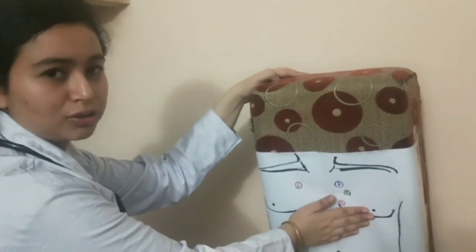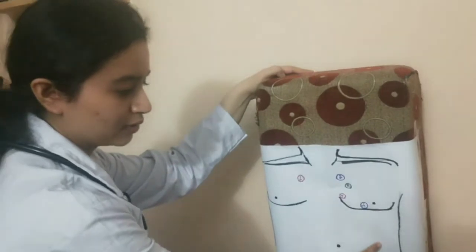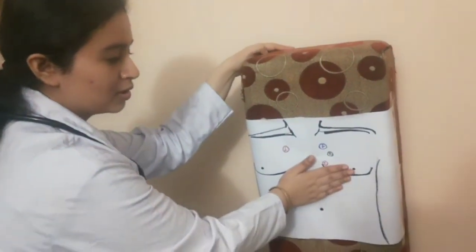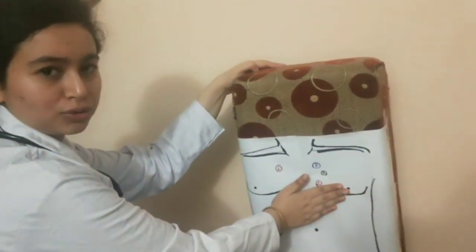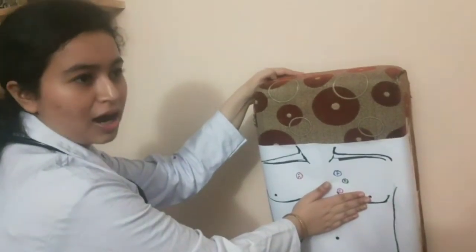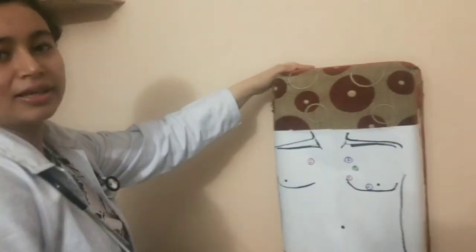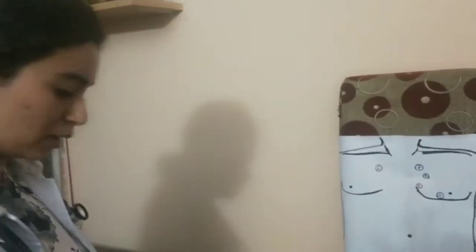Location: 1 to 1.5 centimeters inwards from the left midclavicular line. Area: 1 to 2 centimeters square. Strength: middle, height: middle, resistance: no resistance. In cases of pathology, we see that the area increases to more than 2 centimeters, in cases of left ventricular hypertrophy.